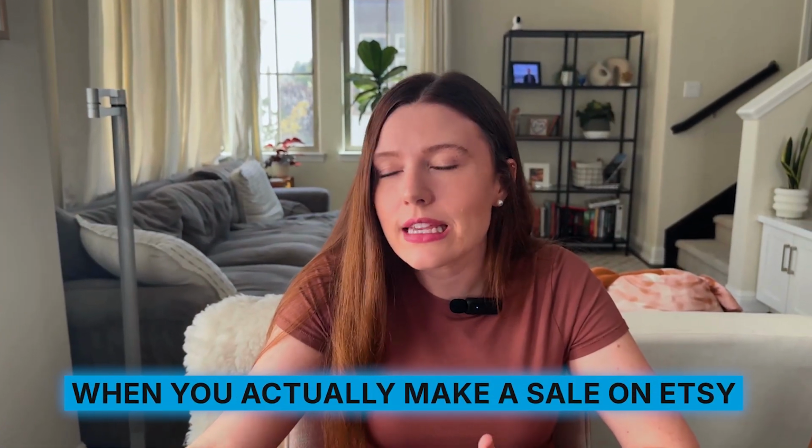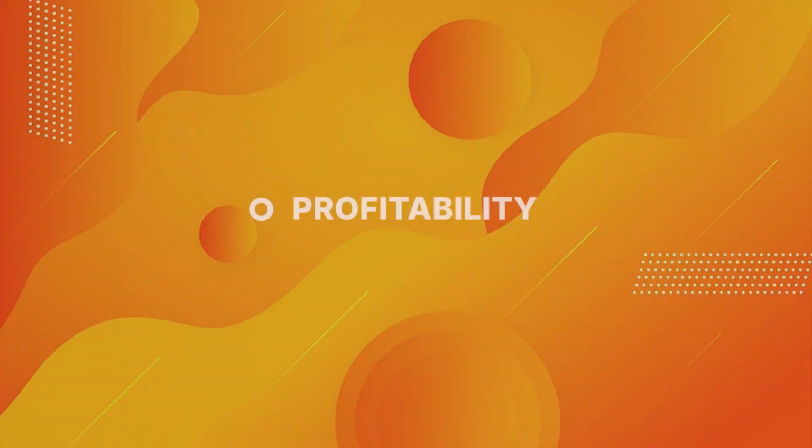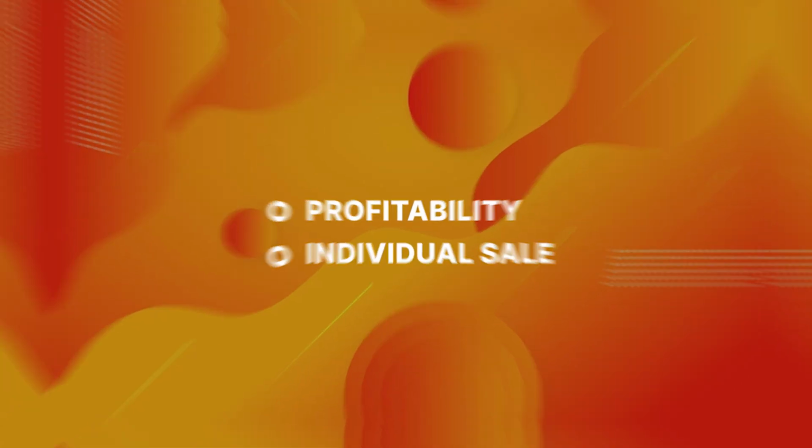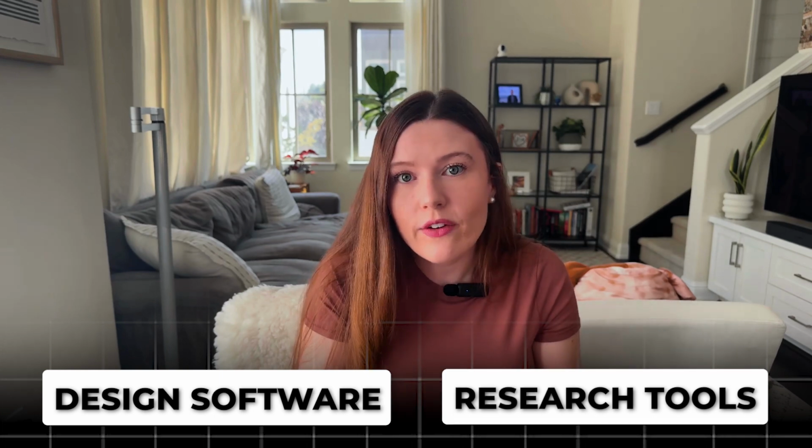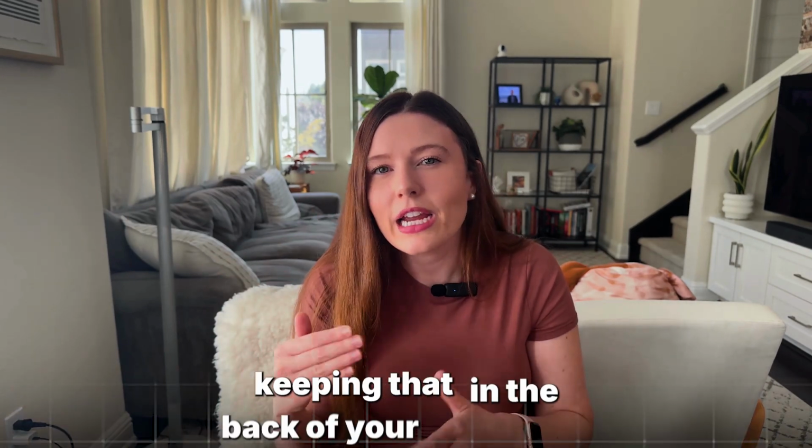and what you can expect when you actually make a sale on Etsy. Keep in mind that this is going to be the profitability on an individual sale. You are still going to have additional fees incurred for your design software, maybe your research tools like Everbee. Perhaps you are opting into the growth plan with platforms like Printful. Those are all going to be fixed costs that you just have to pay once per month, but make sure that you are keeping that in the back of your mind too.